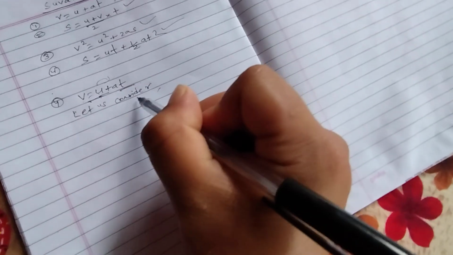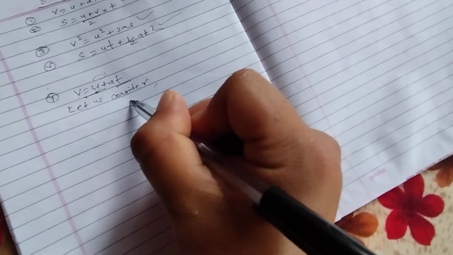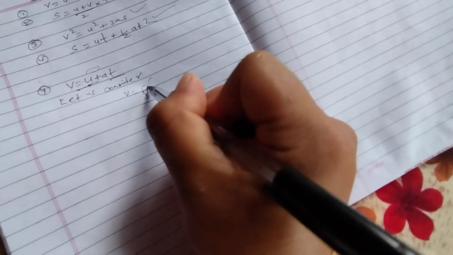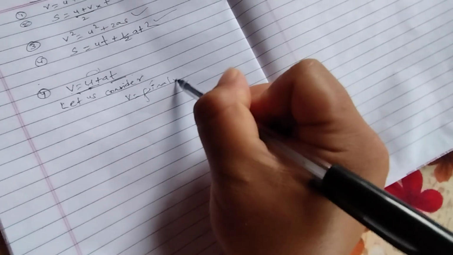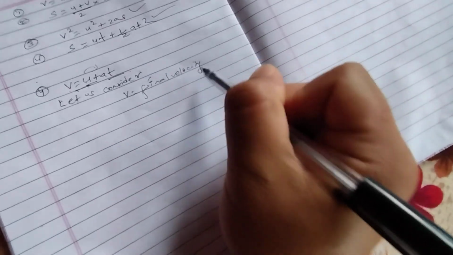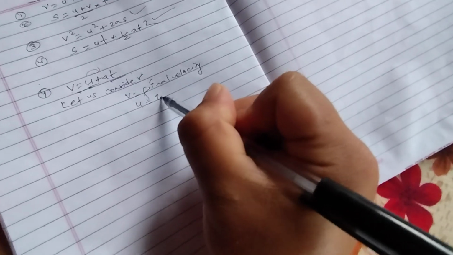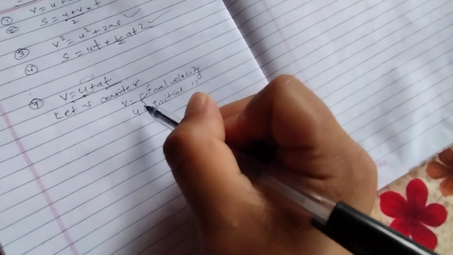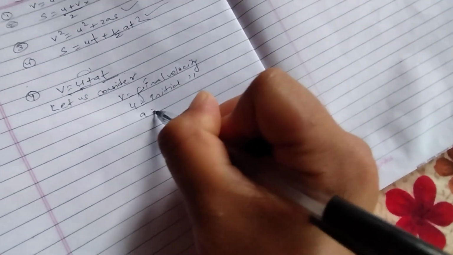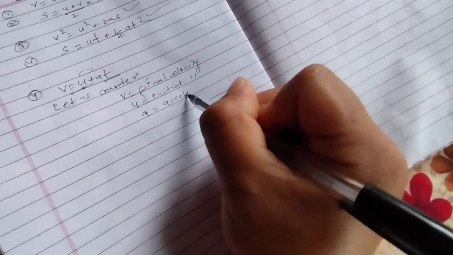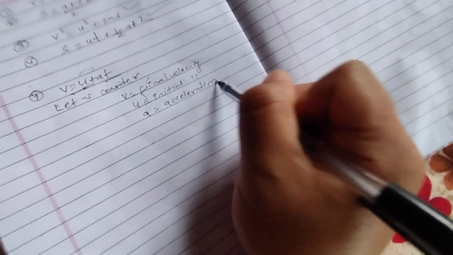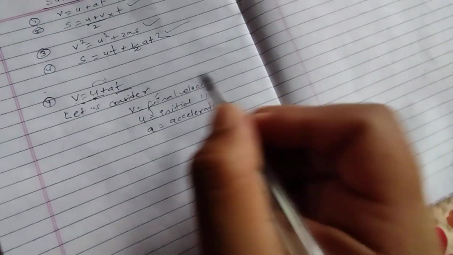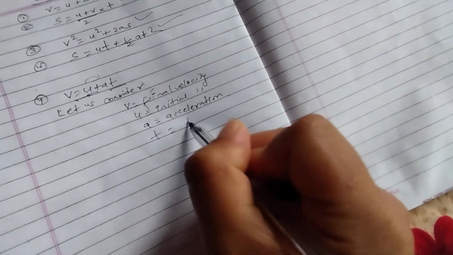And we can also write it like this: v is the final velocity, u is the initial velocity, a is the acceleration, t is the time taken.